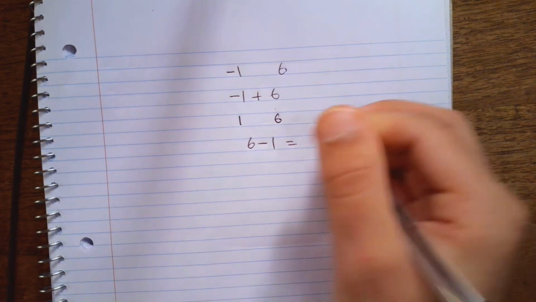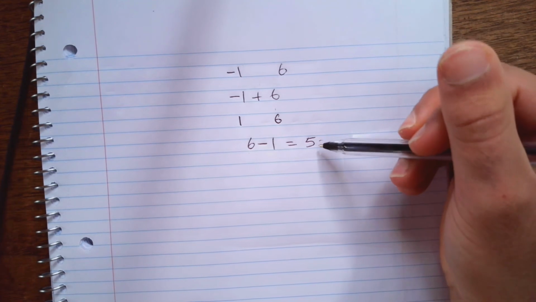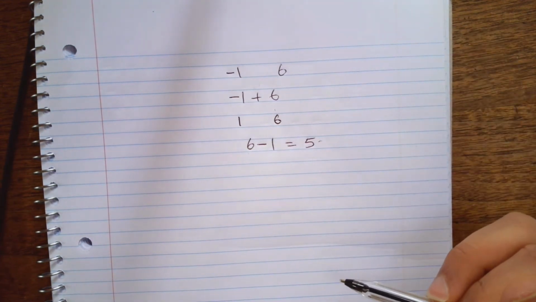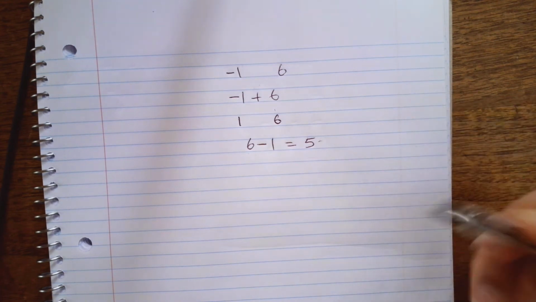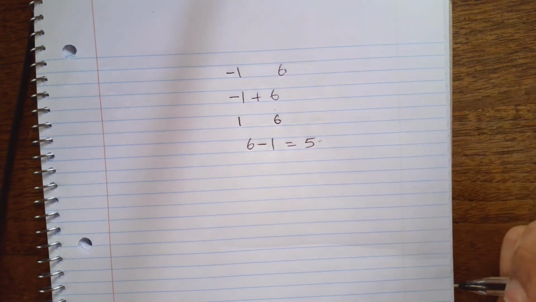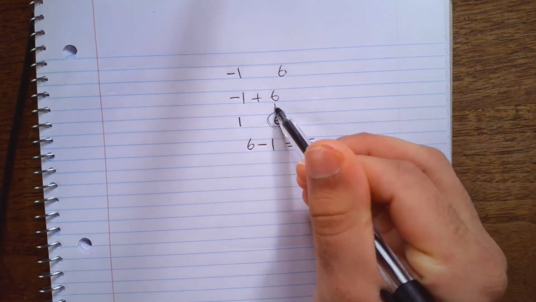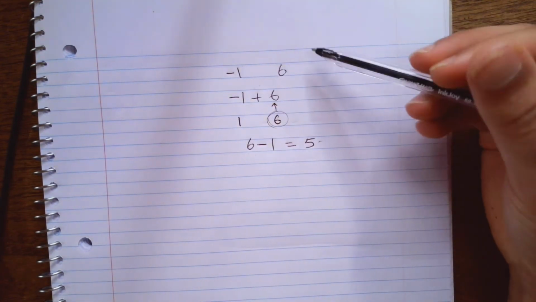Mm-hmm. 6 minus 1 is 5. And is my 5 going to be negative or is it going to be positive? And why is it positive instead of negative? And our bigger absolute value in this case is 6. Our 6 we decided was positive. Good. So do you have any questions about this process?